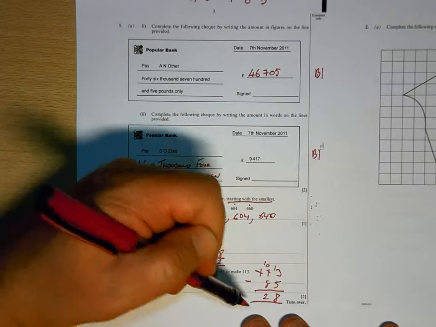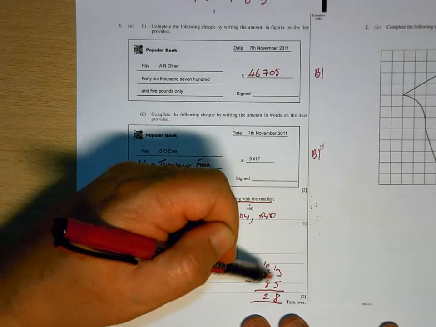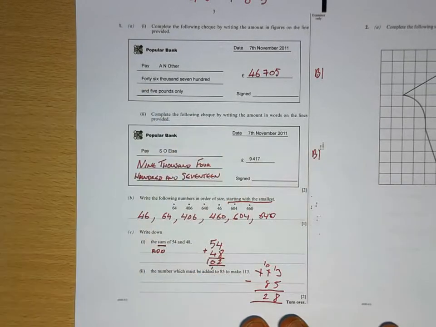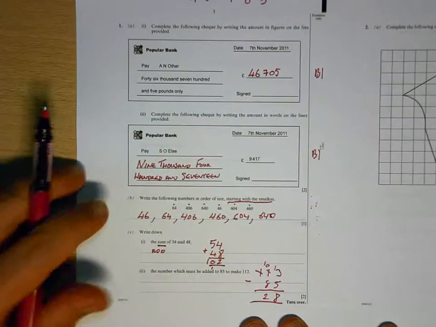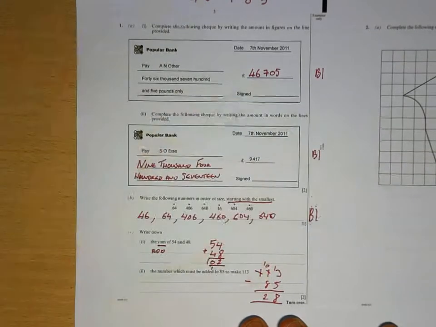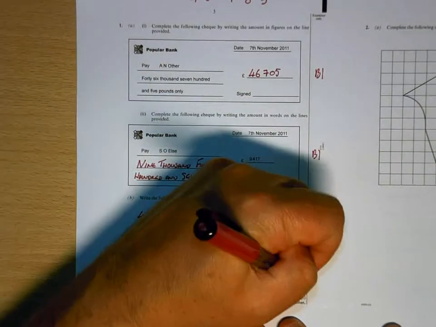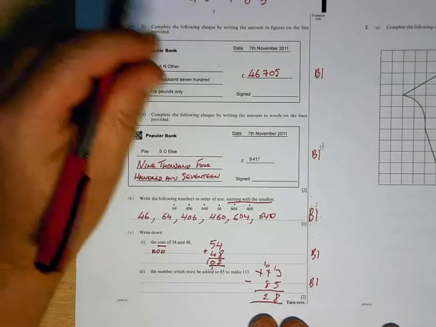5 and 8 is 13. So 3 down, carry 1. 8 and 2 and 1 is 11. So you know you've got your answer. So there's 1 mark for that. There's 1 mark for 102, and there's 1 mark for 28.